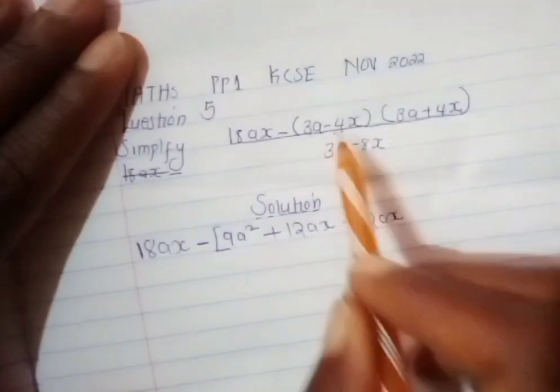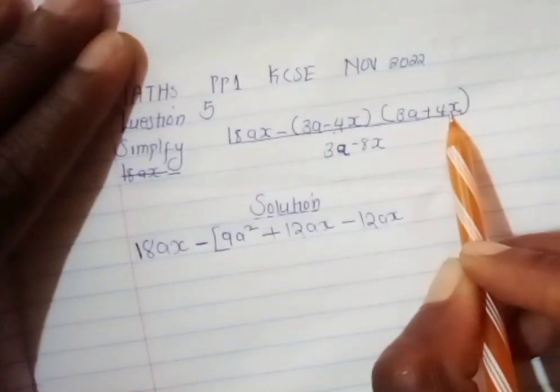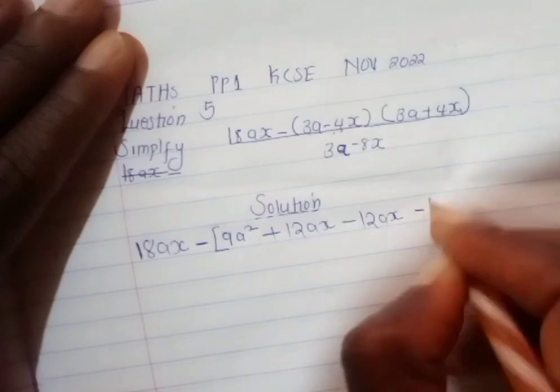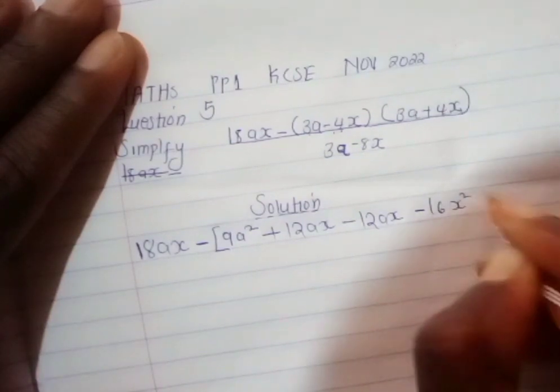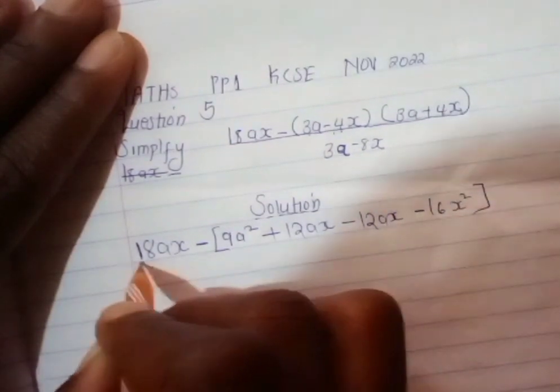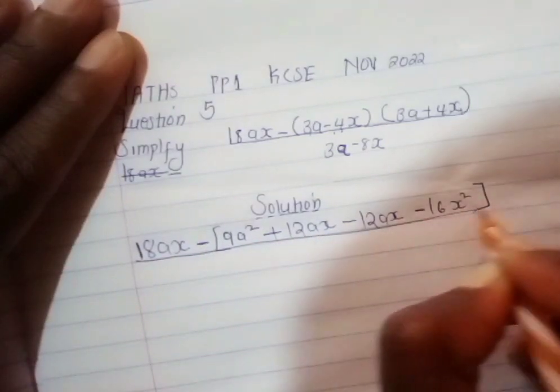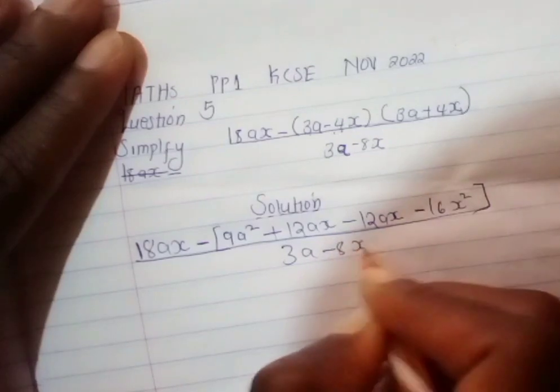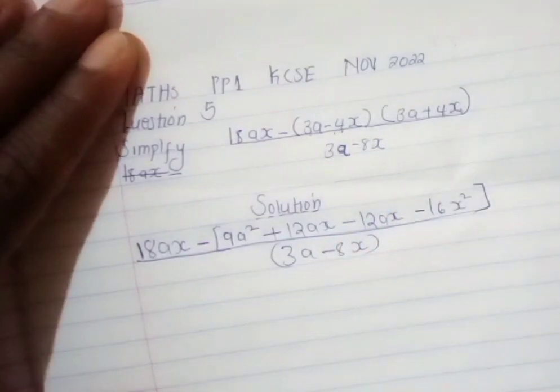Negative 4x multiplied by 4x, you will get negative 16x squared. Then you close the bracket, out of 3a minus 8x, let me make it also in bracket.